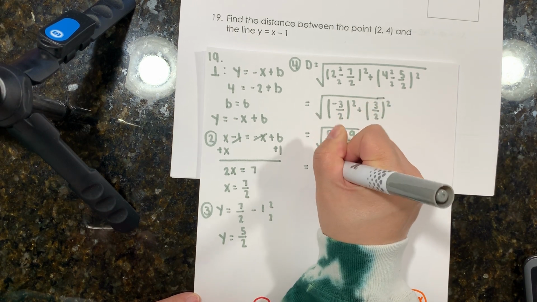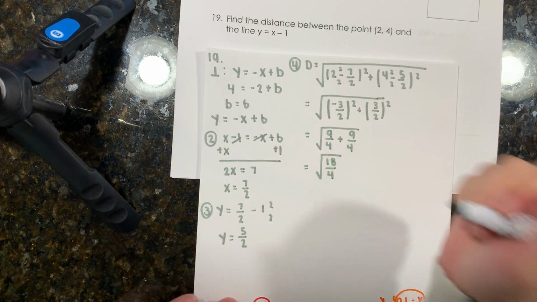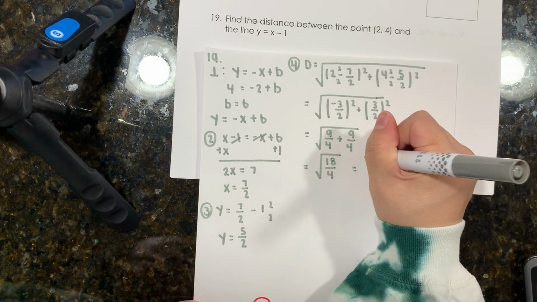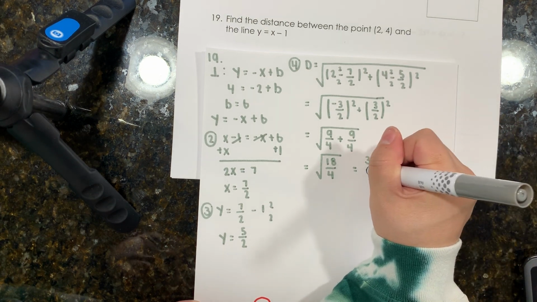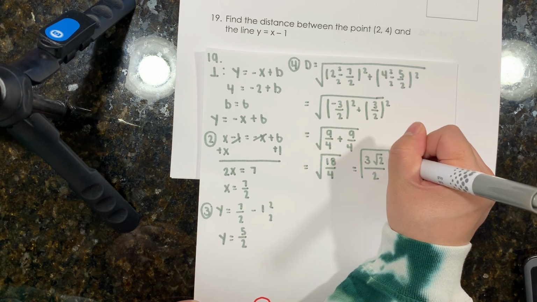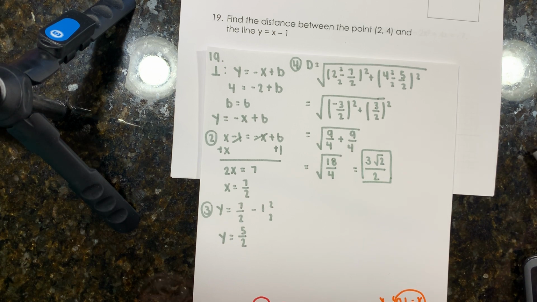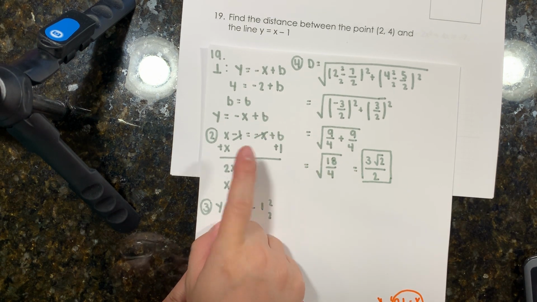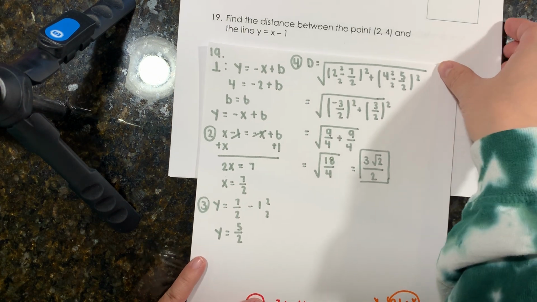Which would become 18 over 4. That can all be simplified into 3 square root 2. The square root of 18 is 3 root 2, all over 2. And that would be your result. So it's a 4-step problem: find the perpendicular line, set the two lines equal to each other, solve for y, and plug it into the distance formula.